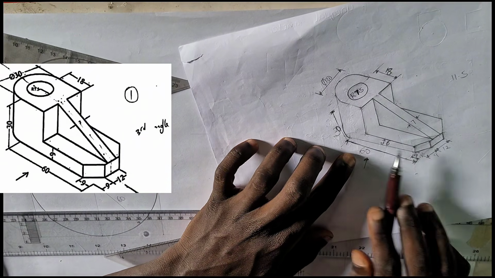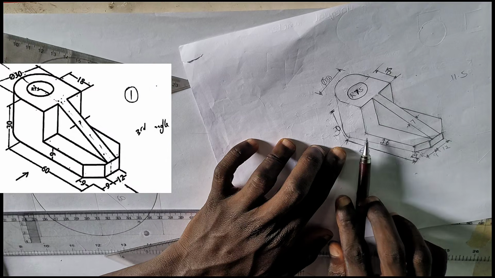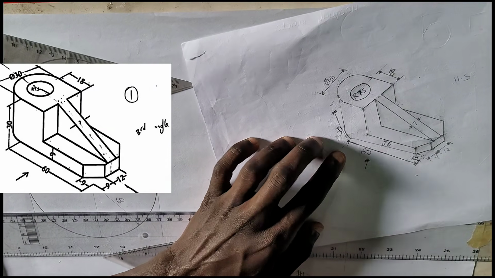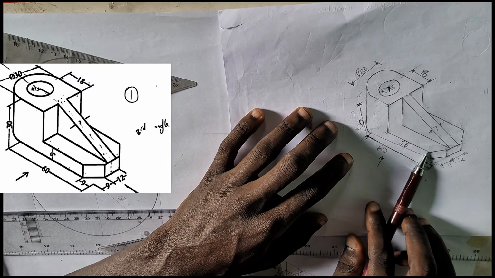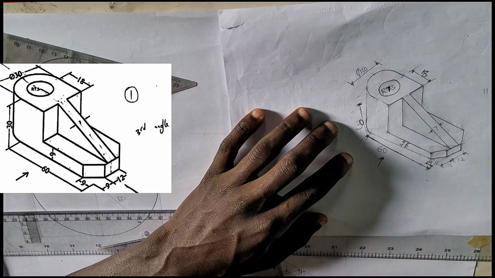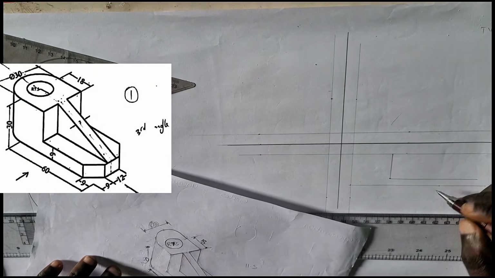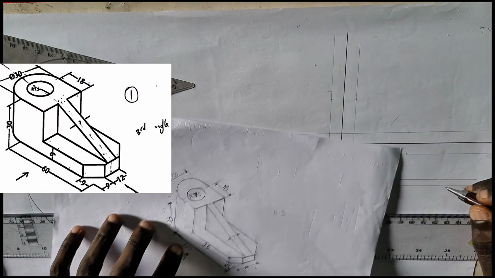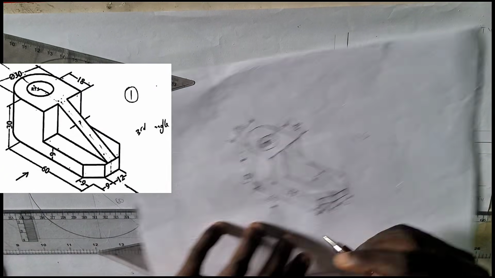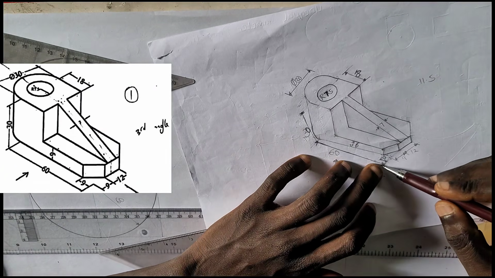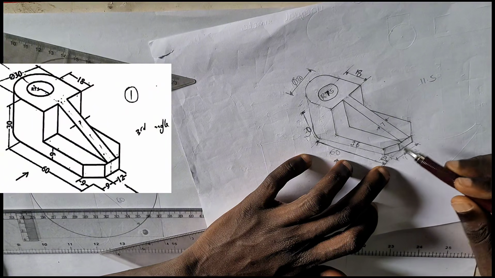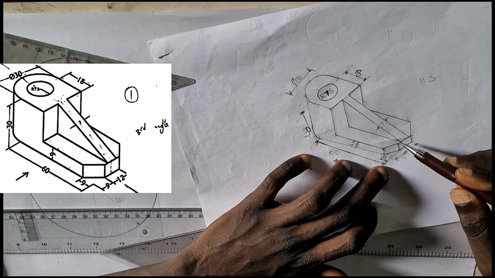Okay. Now, we need to know the distance from here to here. Another thing we could also do is, from this end, which represents the 75 millimeters there, let me draw a straight line upward from this end.